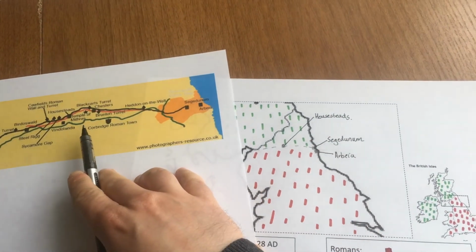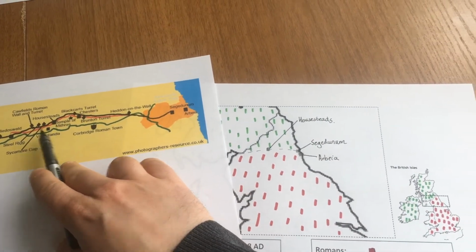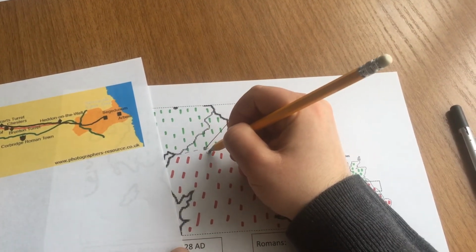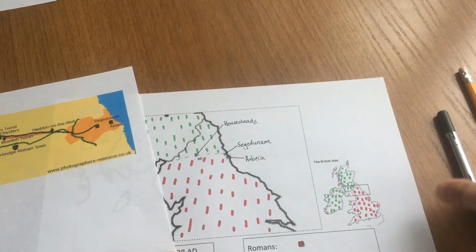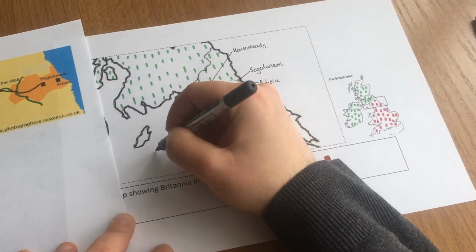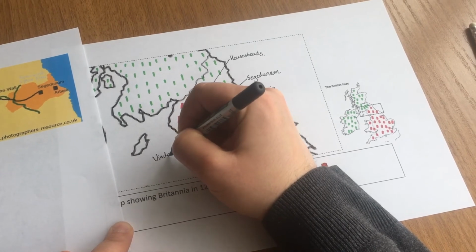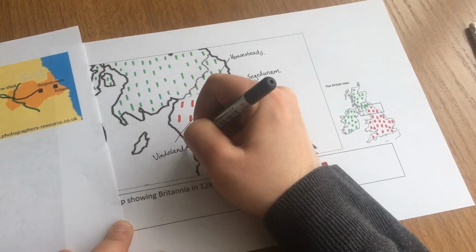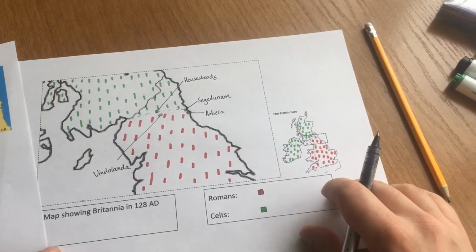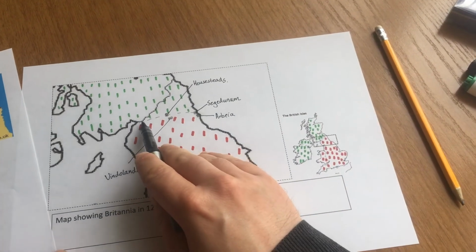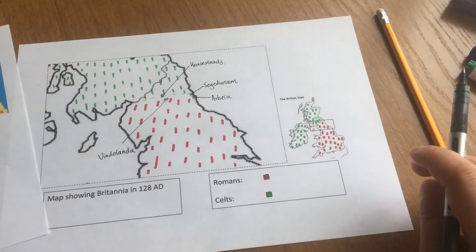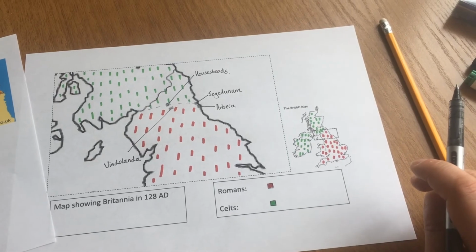Then another of my very favourite places just behind the wall. Here, I'll come up here this time, is Vindolanda. But remember, there were forts all along the wall. Perhaps you could put some different forts onto your map.